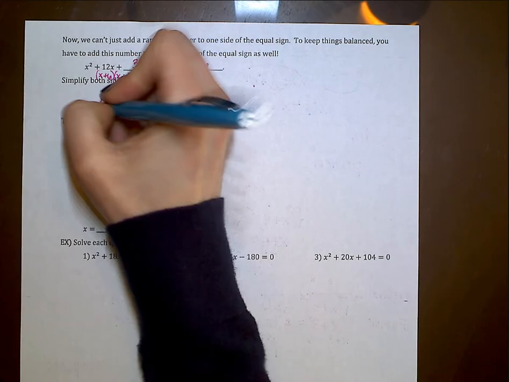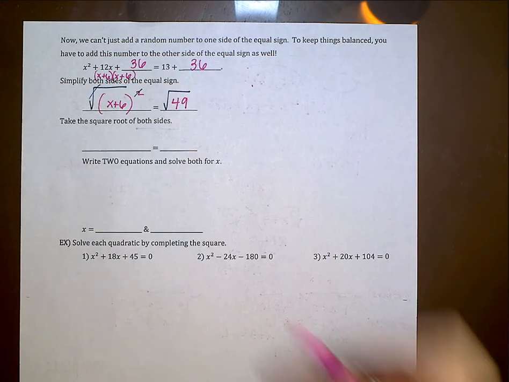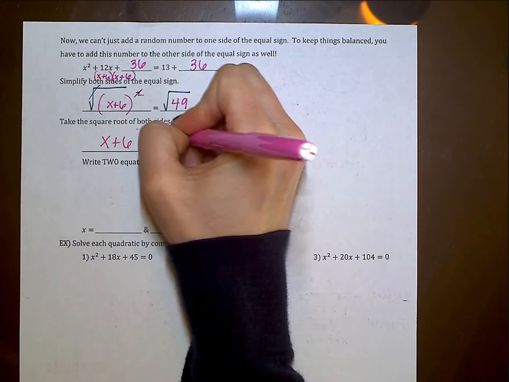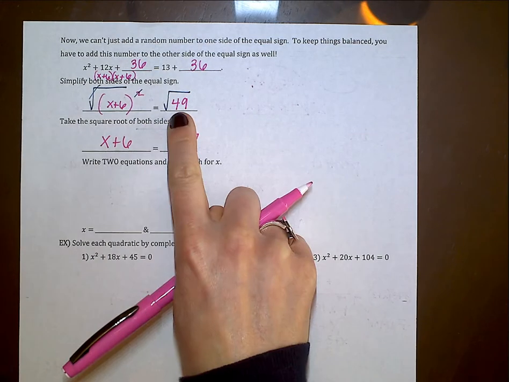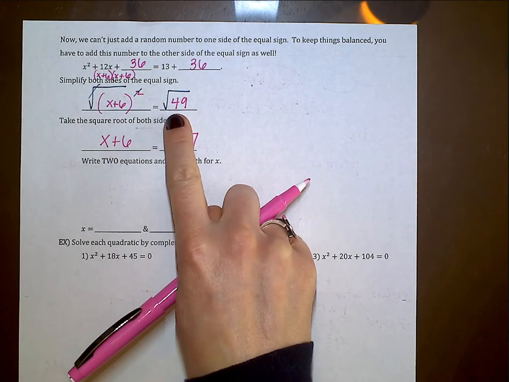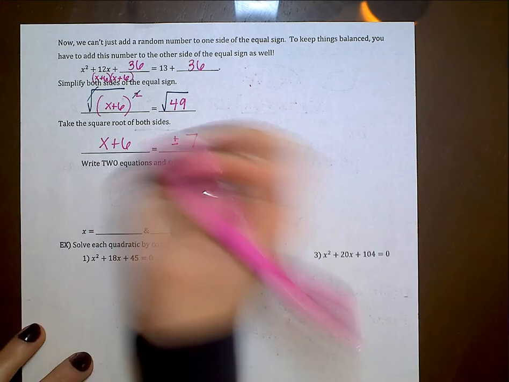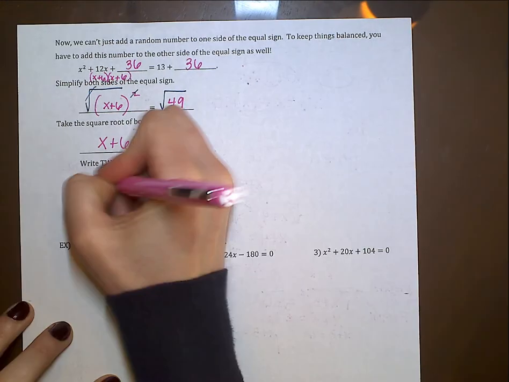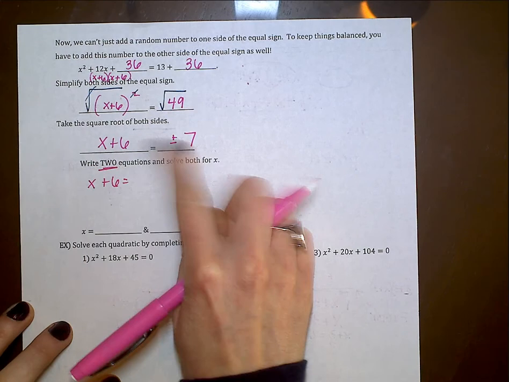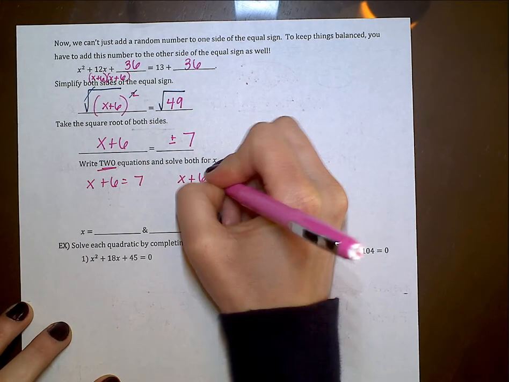Now I can take the square root, and I would have x plus 6 equals plus or minus 7. 7 times 7 is 49. Negative 7 times negative 7 is 49. Don't forget that symbol. Then, like I said, you write two equations to solve this for x. Okay, so x plus 6 can equal 7. x plus 6 can equal negative 7.